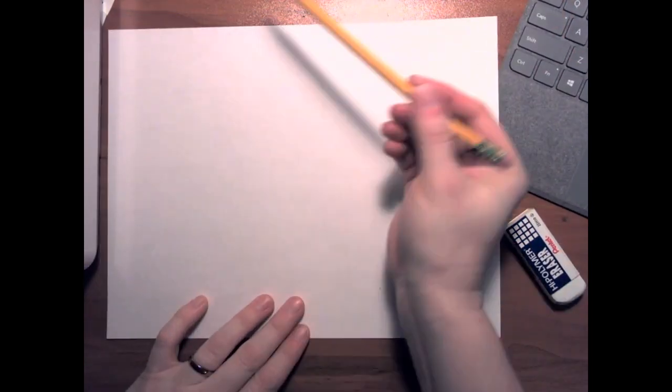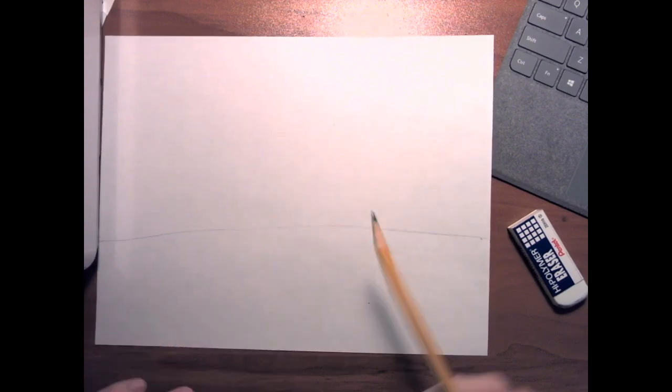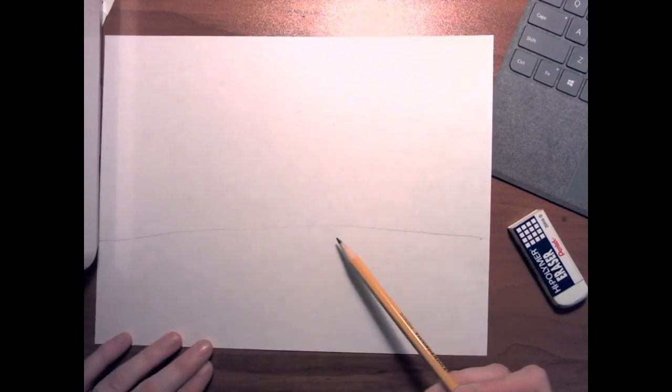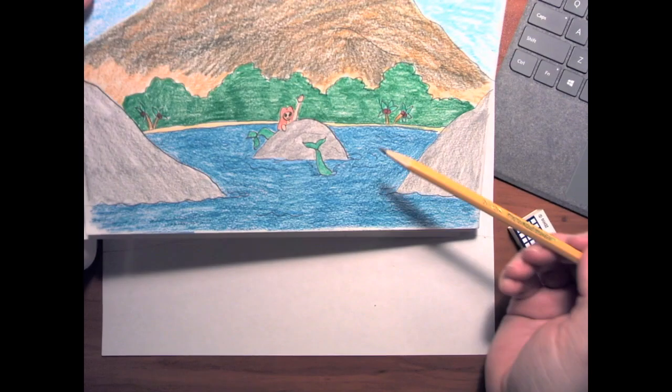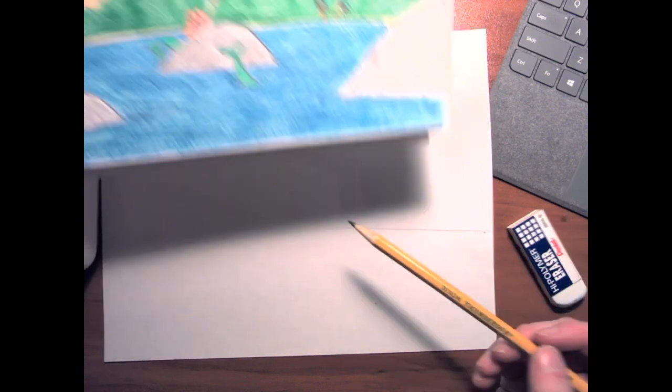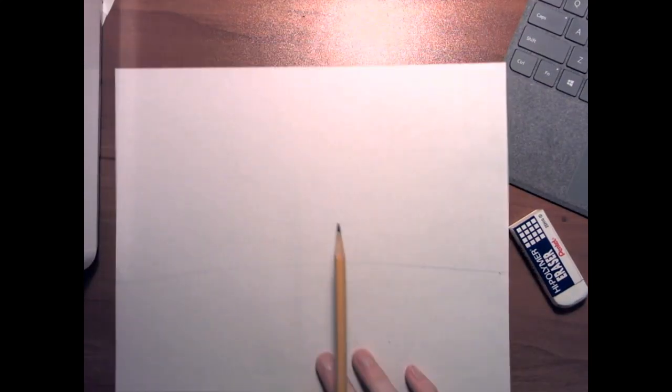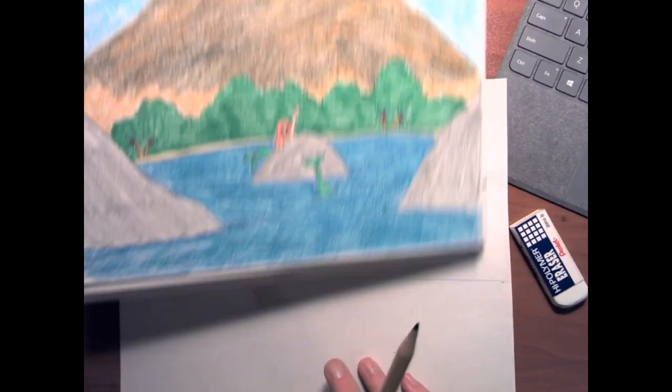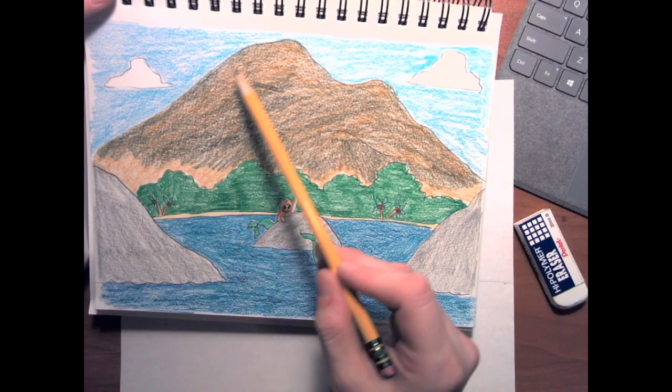First, I figured out where I wanted my line to start, the line across, and I drew one line across. So this is going to become, in some places, the beach and the forest. So this is going to be my middle ground. Then I worked on drawing the mountain.